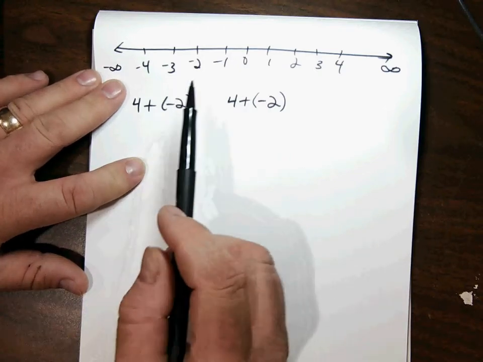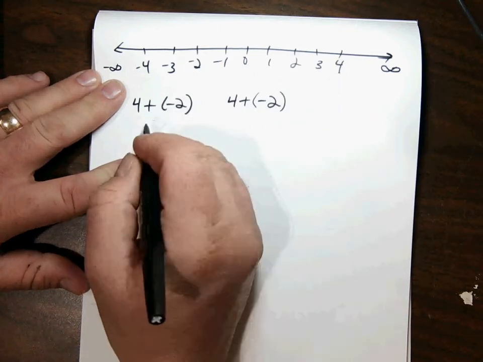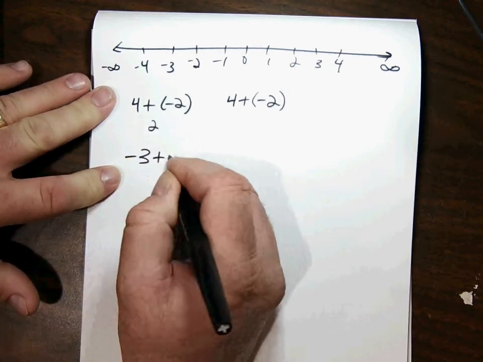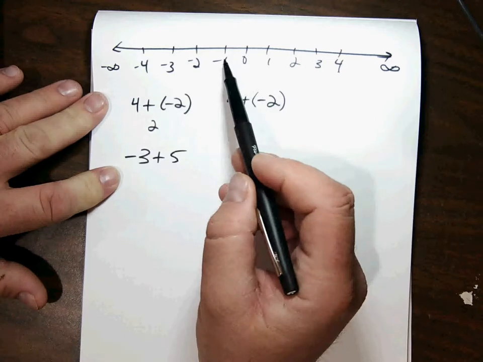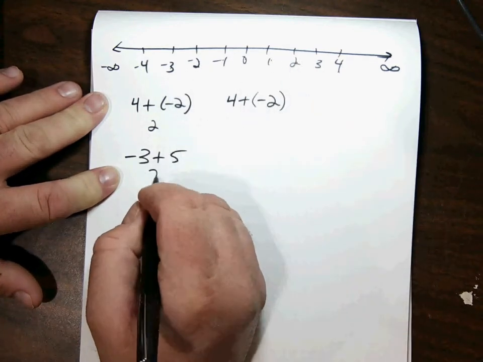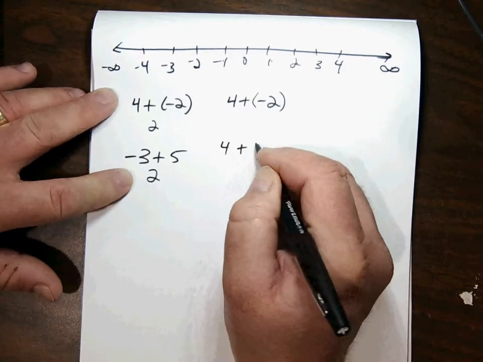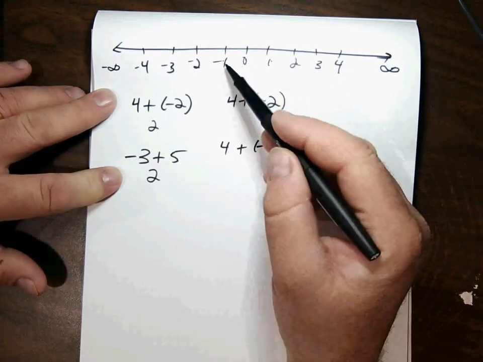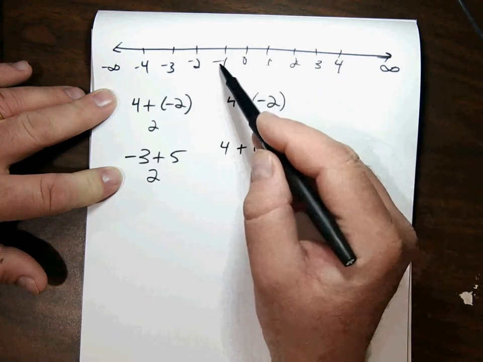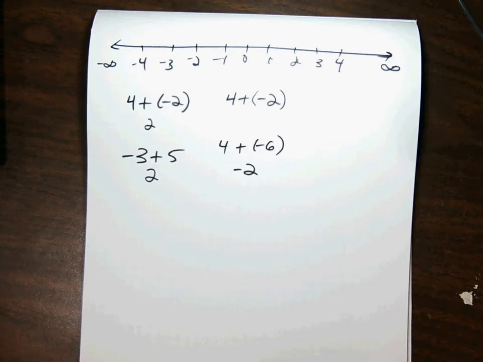So what are we going to do? We're going to go 4 steps in the positive direction, then 2 steps in the negative direction, so that'll get us at positive 2. How about negative 3 plus 5? Well, we're going to go 3 steps in the negative direction and then 5 steps in the positive direction. That'll get us to positive 2. How about 4 plus negative 6? Well, I'm going to go 4 steps in the positive direction, but then 6 steps in the negative direction, negative 2. So it's real easy to think up and down the number line when you're adding.